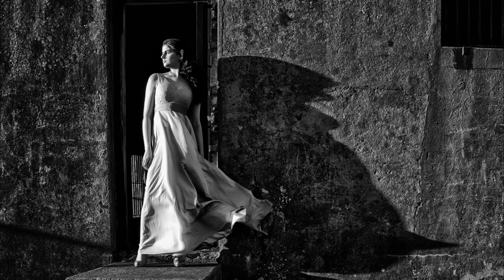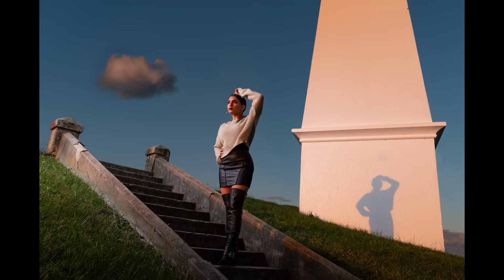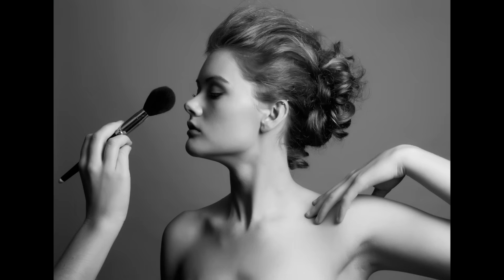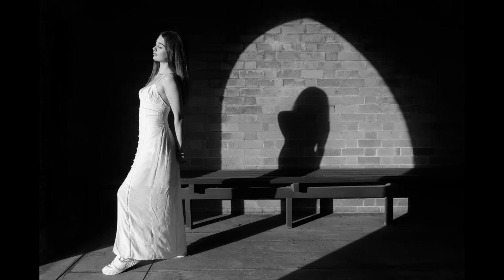Many photographers I speak to are unsure or afraid about shadows in their images. If we have light, we have shadows. They go together. Don't be afraid of using shadows in your images. Shadows are a big part of understanding lighting in photography.